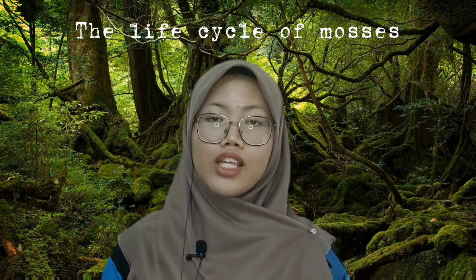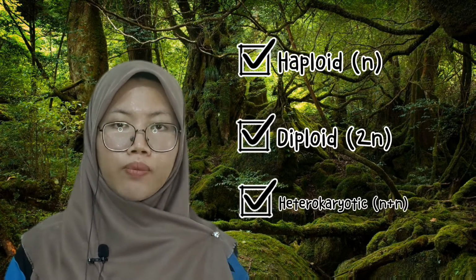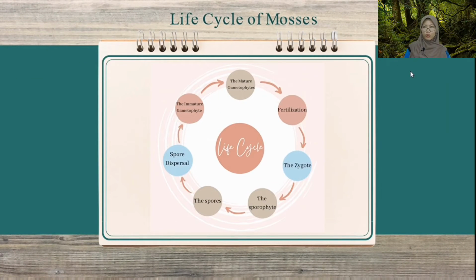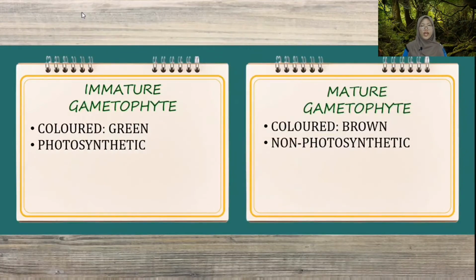Next, how does the moss life cycle work? Basically, the moss life cycle consists of three stages, which are haploid, diploid, and heterokaryotic. The growth of mosses can only occur in the typical temperate zone. As you can see in the diagram shown, the life cycle begins with the growth of immature gametophytes into mature gametophytes. Mature gametophytes have sporophytes that are green and photosynthetic at first, but turn brown and non-photosynthetic when matured.